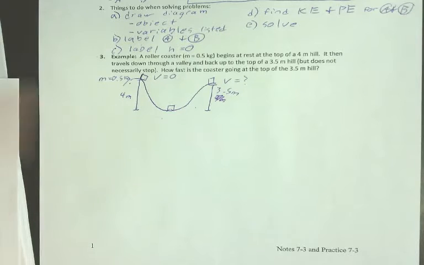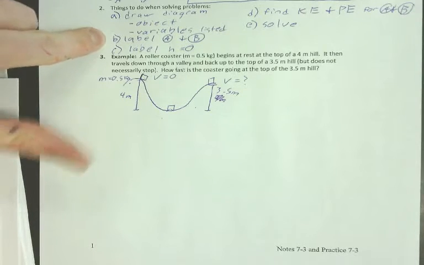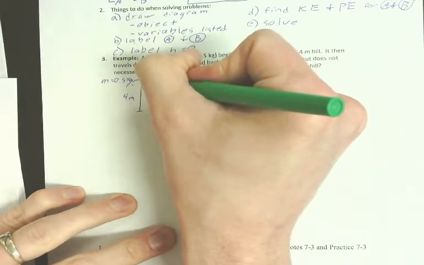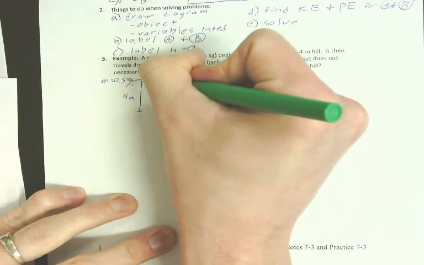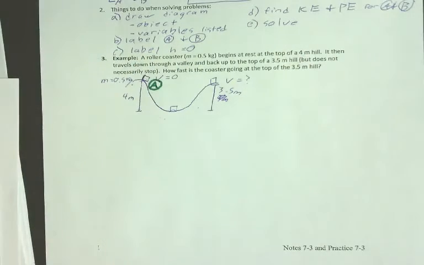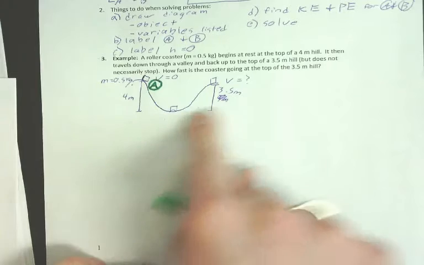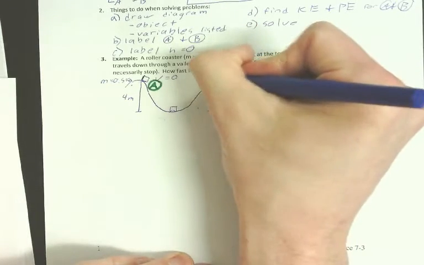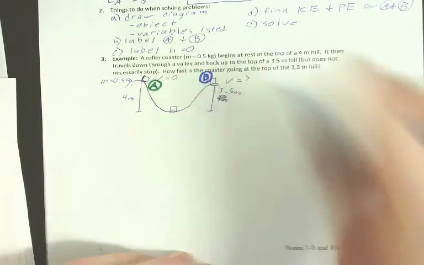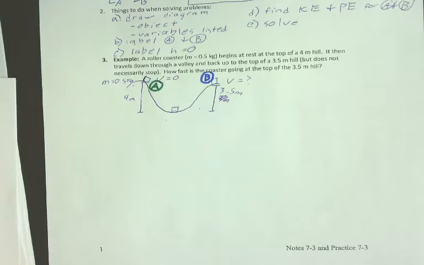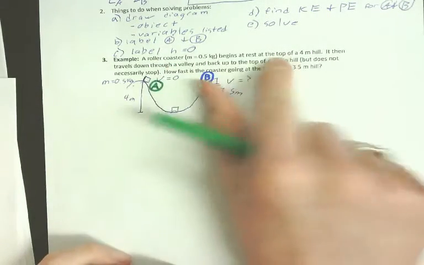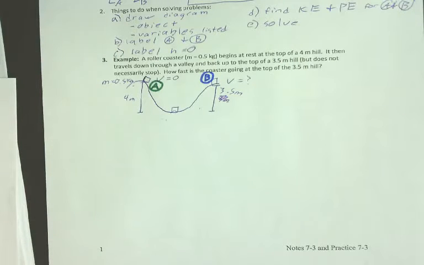All right. Next step, label A and B. So A is usually my starting point. B is usually my ending point. It doesn't have to work out that way, but that's usually what we'll do. The reason I label it A and B and not initial and final is because maybe B is at the bottom even though it ends up at the top. I don't want to just assume it's the initial and final part, so I label it as A and B. A is at the top of the first hill, B is at the top of the second hill. And I came up with that just because literally that's what it tells me, right? Top of the second hill, here it is at the top of the first. That's where I got those from.